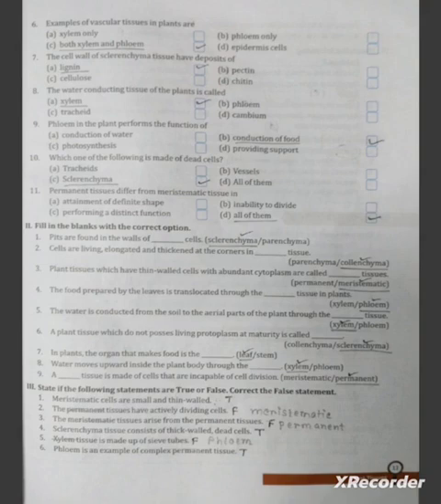Now coming to number 3, that is the true and false, and the false statement you have to make true. The first one, meristematic cells are small and thin-walled. This statement is true. Number 2, the permanent tissues have actively dividing cells. In place of permanent tissue, it will be meristematic tissue. So the given statement is false, and the correction is that in place of permanent tissue, you have to write meristematic tissue.